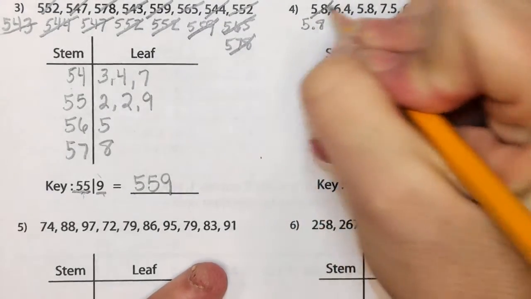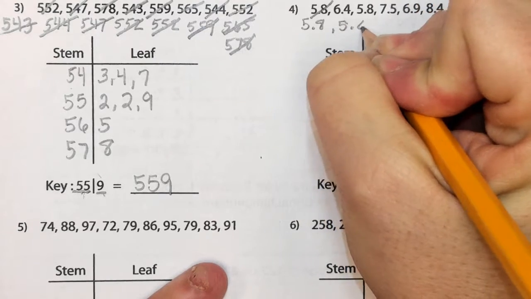Yeah, I'm going to do number 4, just so we have an example of a decimal one.